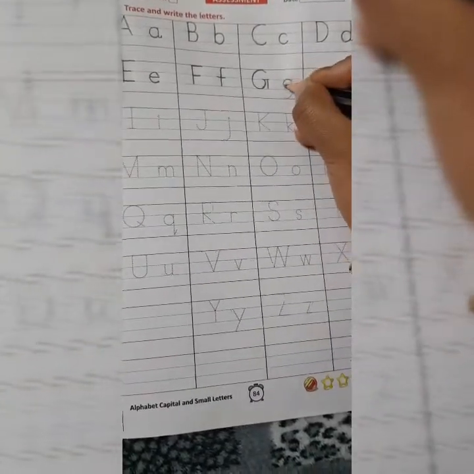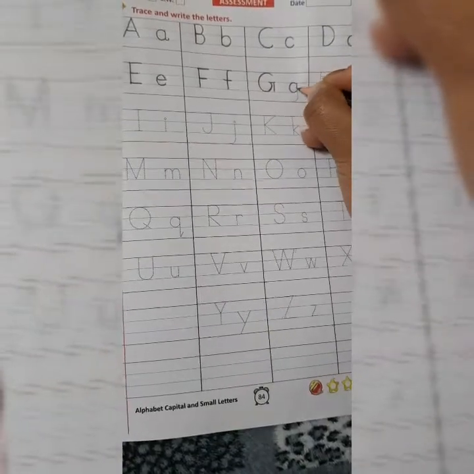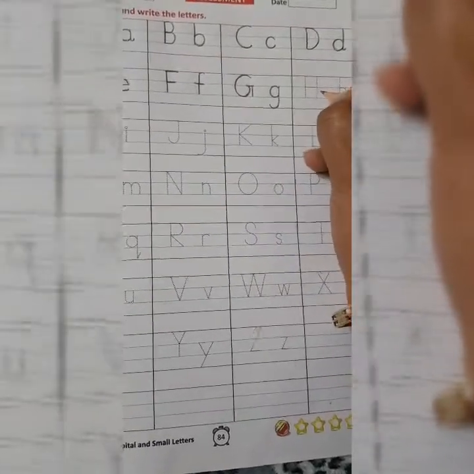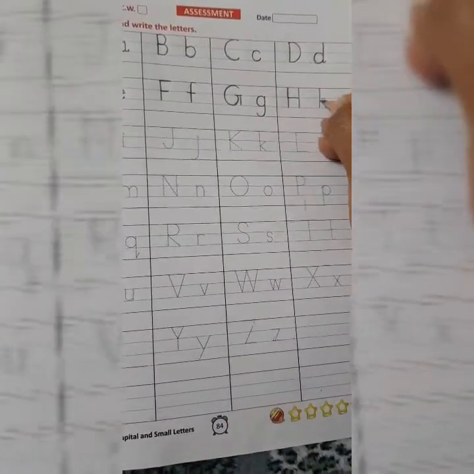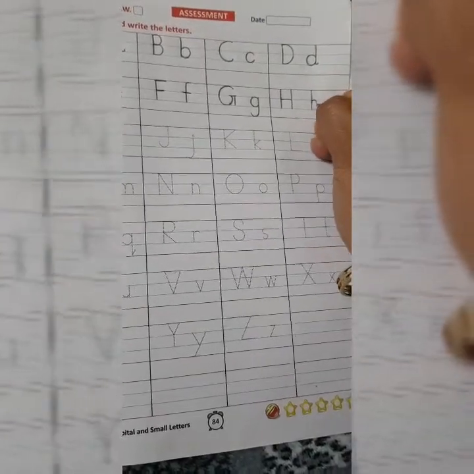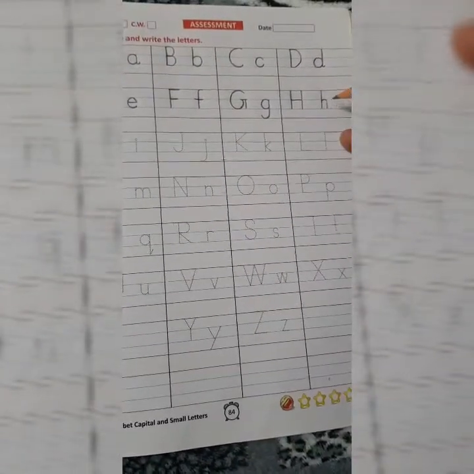And then we will use a little curve like this and a standing line and make a little curve for lowercase letter g. Now move to our next letter. It's letter H. We will use a standing line, one more standing line, and then a slipping line. Okay? And here a standing line, little curve, and standing line for lowercase letter h. It's uppercase letter H, and this one is lowercase letter h.